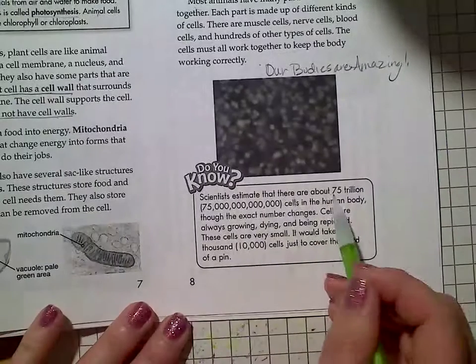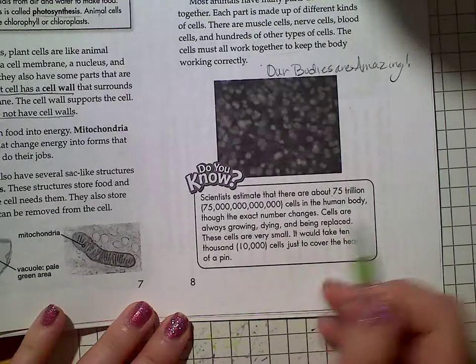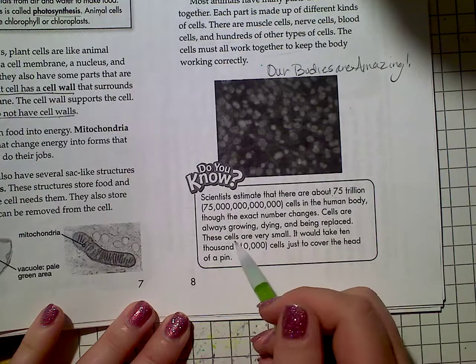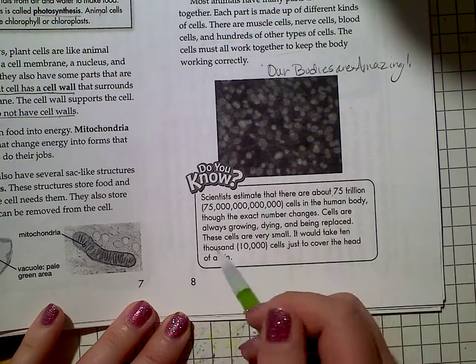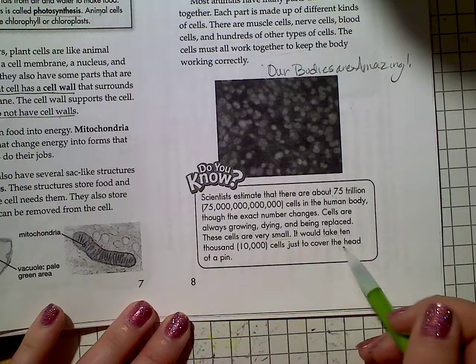Scientists estimate that there are 75 trillion cells in the human body. Although the exact number changes, cells are always growing, dying, and being replaced. These cells are very small. It would take 10,000 cells just to cover the head of a pin.